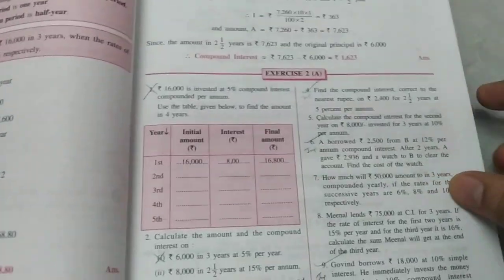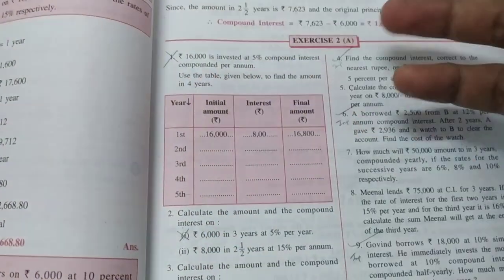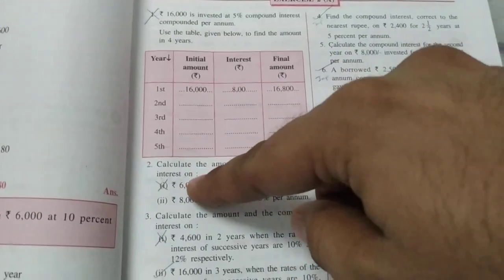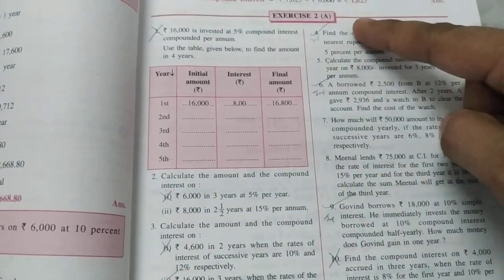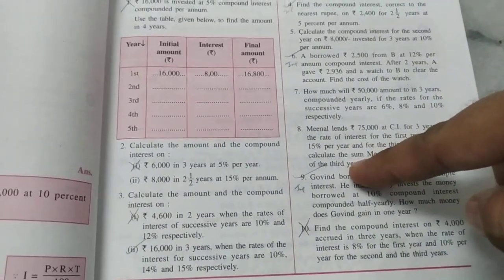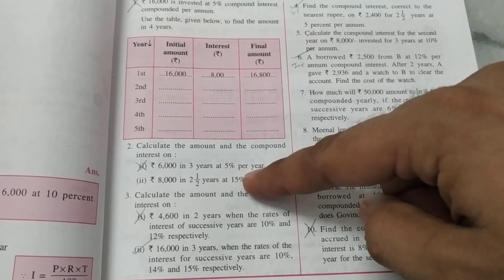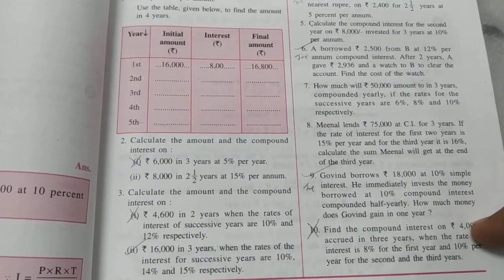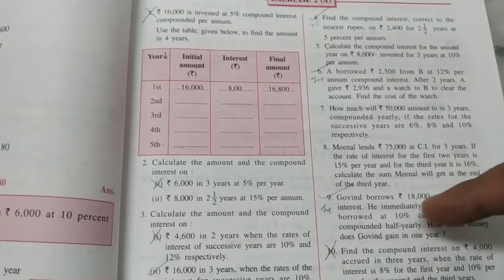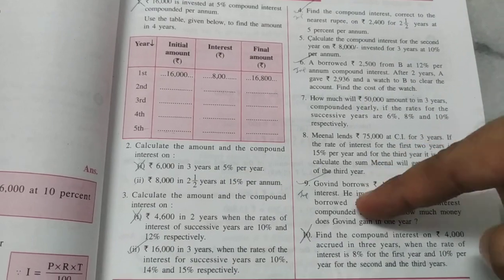Now in exercise 2A, we'll cancel a few easy sums to reduce your homework, which are of the same type. So cancel question 1, 2.1, 3.1. So we'll do 1, 2, 3, 4 sums. And the remaining 1, 2, 3, and 4 sums are for homework. Cancel question 10 as well. Again, it's easy, the same type, only the numbers are different. And mark IMP questions 4, 6, and 9.